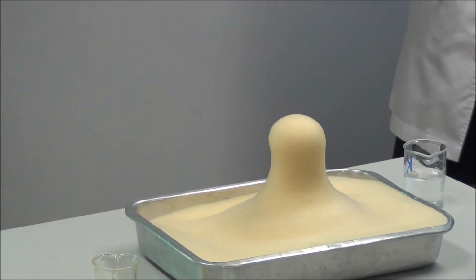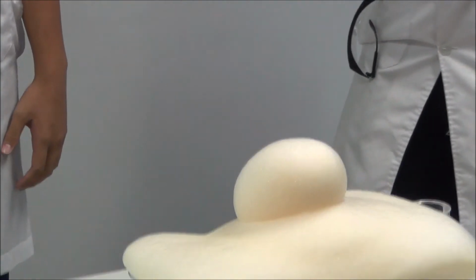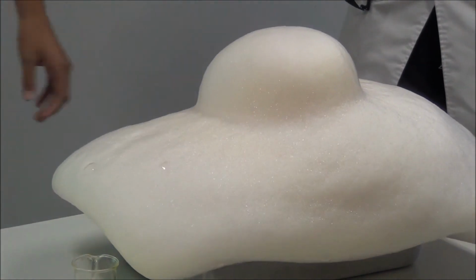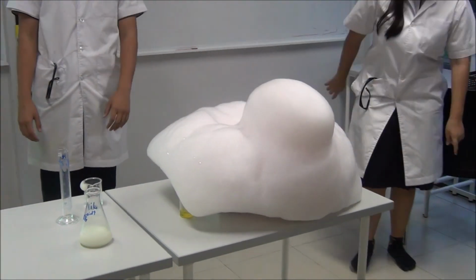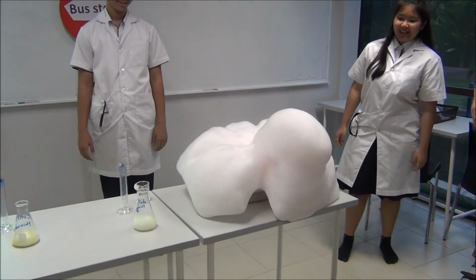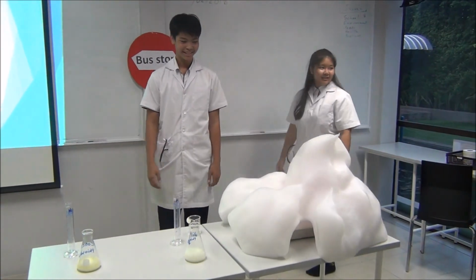Okay. Oh, it's going to fill up the dish. There you go. No problem. Just don't let it spill on you. It's just water and soap.